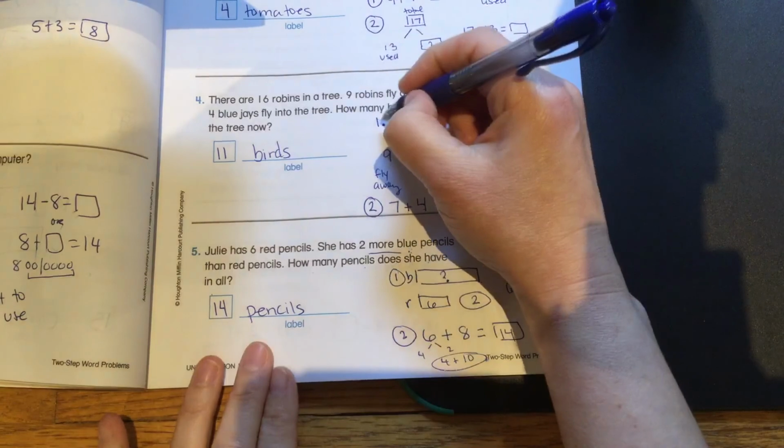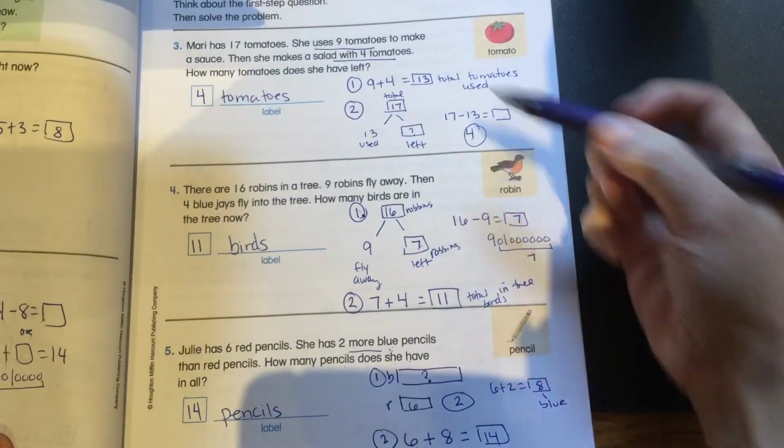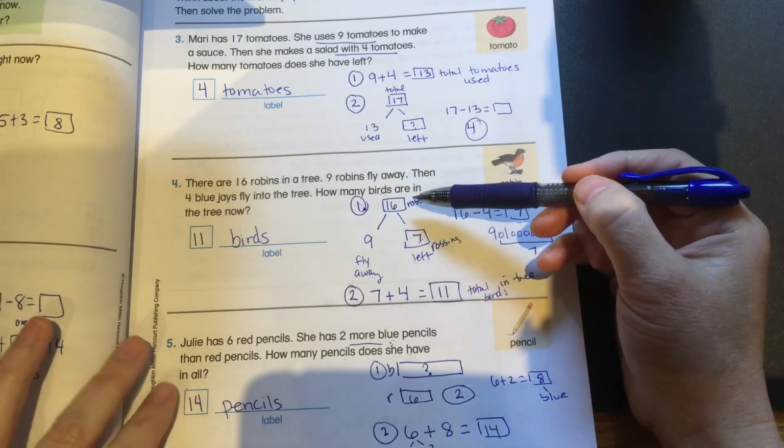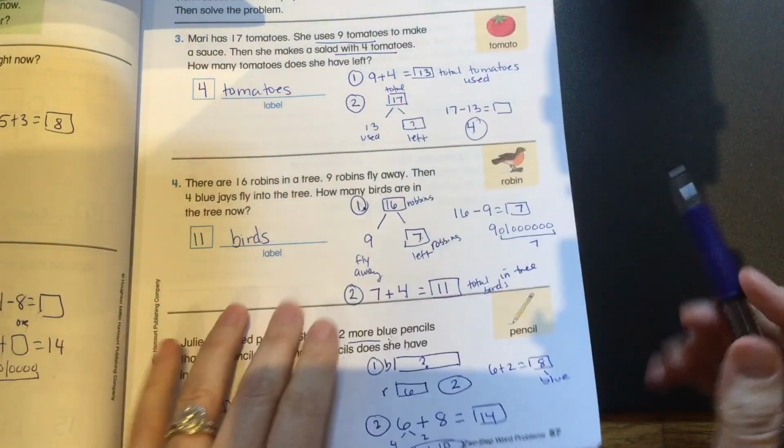So it will be important for you to make sure that I can clearly see what was your first step, what was your second step. Okay?